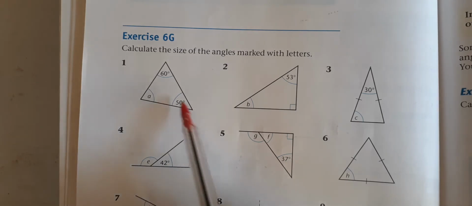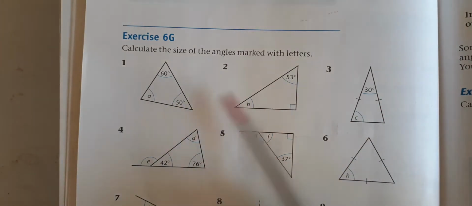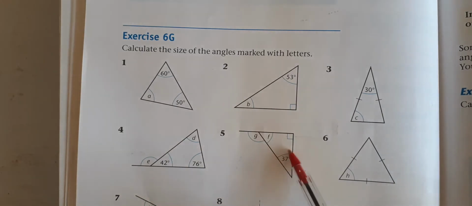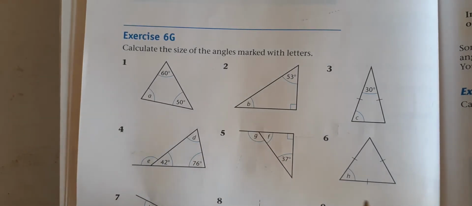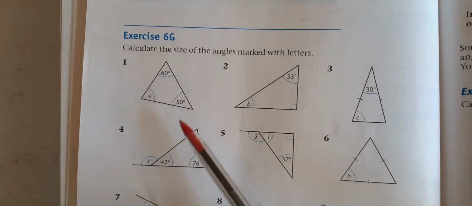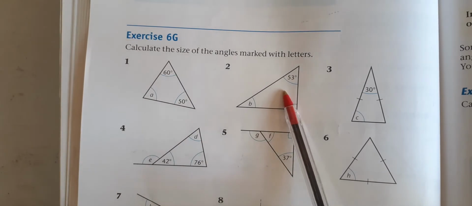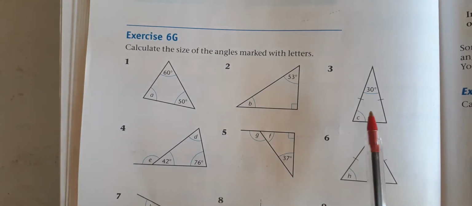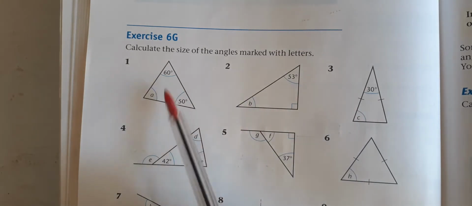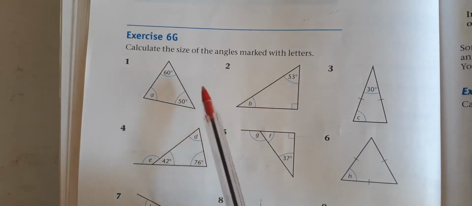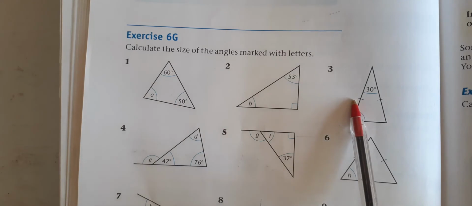Okay, so we have these questions here. You can look at them all. But those of you that submit the answers, you need to copy this one, and this one. I want you to submit the first 3. 1, 2, 3.